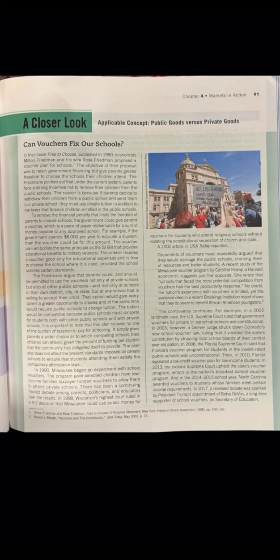That option would give every parent a greater opportunity to choose. At the same time, it would require public schools to charge tuition. The tuition would be competitive because public schools must compete for students both with other public schools and private schools. It is important to note that this plan relieves no one from the burden of taxation to pay for schooling. It simply gives parents a wider choice as to which community schools their children can attend, given the amount of funding per student that the community has obligated itself to provide.